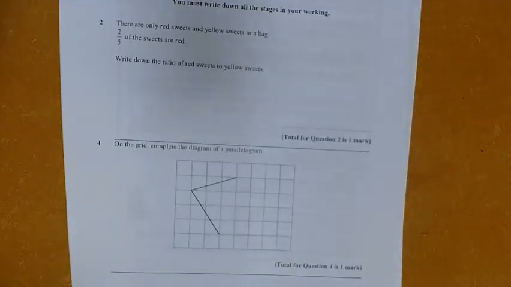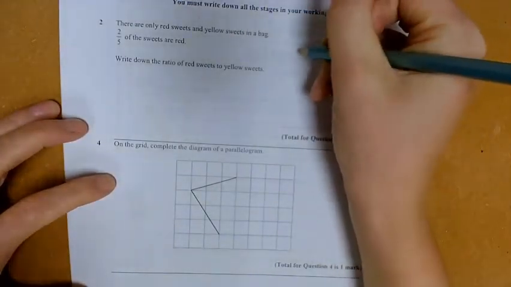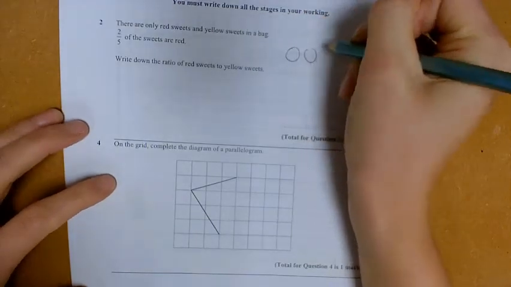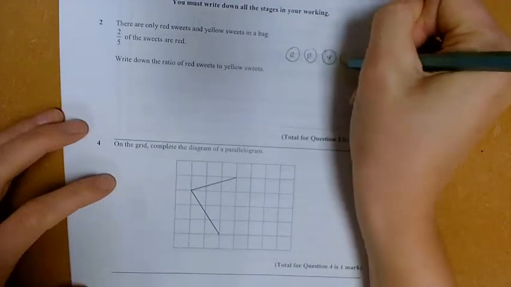There are only red sweets and yellow sweets in a bag. 2/5 of the sweets are red. Write down the ratio of red sweets to yellow sweets. So if 2/5 of the sweets are red, then 3/5 must be yellow.